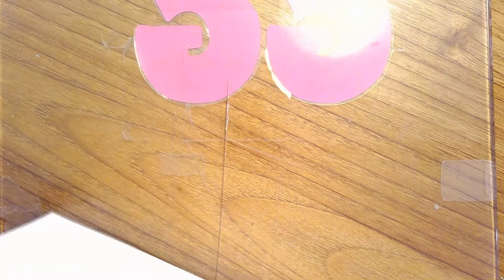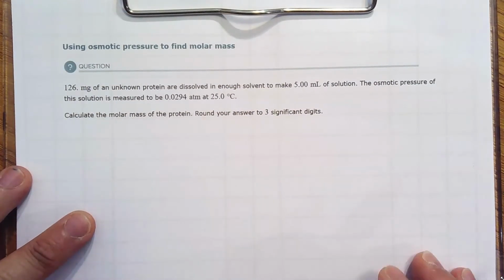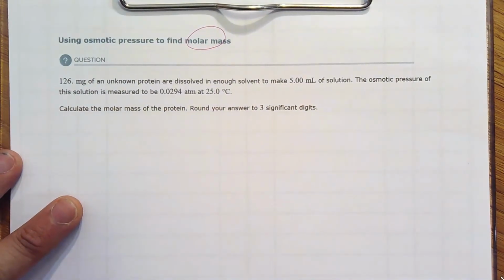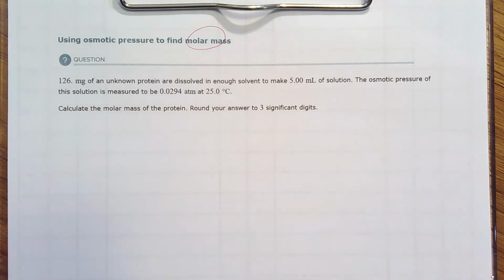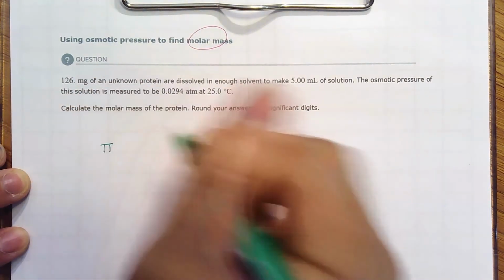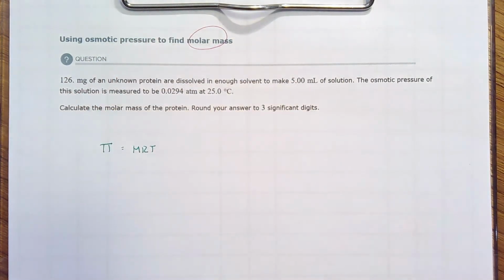Next, we have an osmotic pressure problem. And they want us to find the molar mass. I'll read the question in just a bit, but the osmotic pressure equation is capital pi, or uppercase pi, equals MRT, that is molarity.